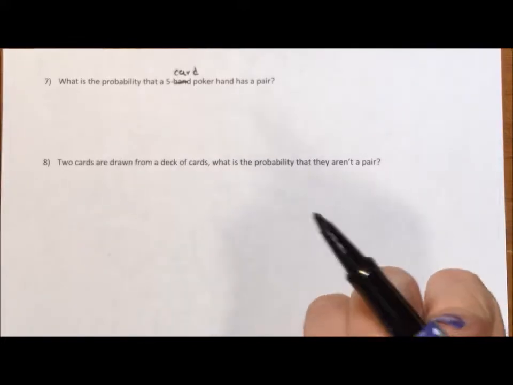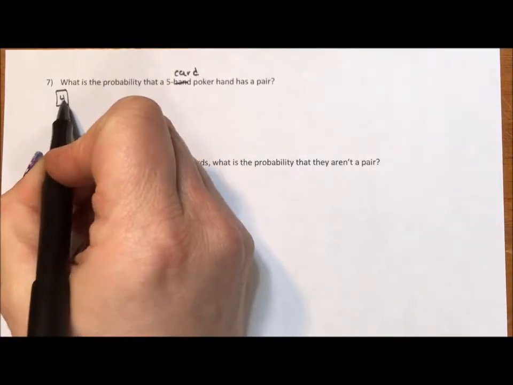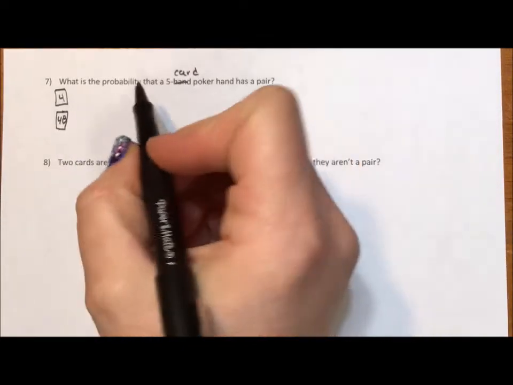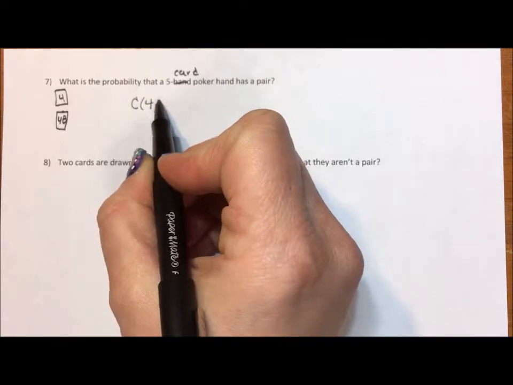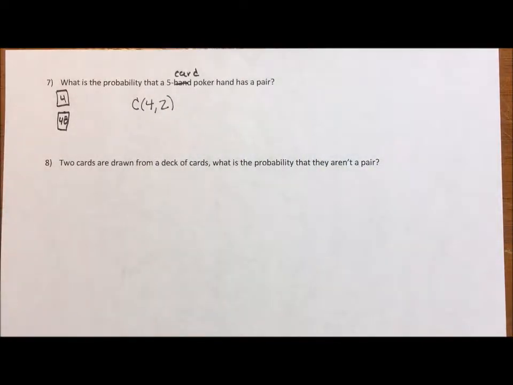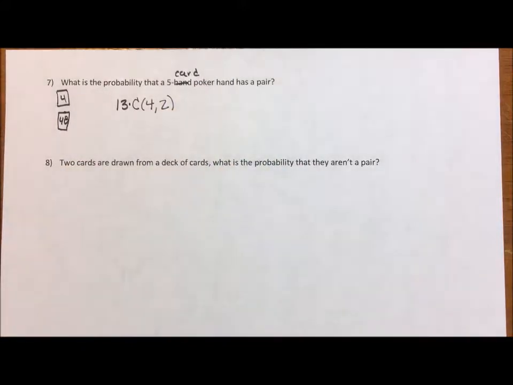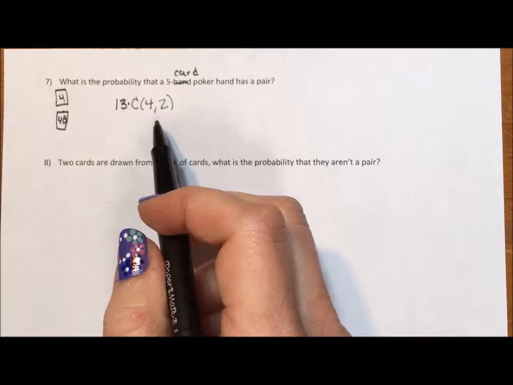So if we thought about getting a pair of, say, fives, we separate out the 4 fives from the 48 original cards. So if I find the combination of getting the 4 fives, it's the combination of the 4 fives taken two at a time to get a pair. But I'm not just looking for a pair of fives. I'm looking for any pair. So I need to multiply this by 13 because it can be any of the 13 ranks. This right here will get us all of the 13 possible pairs.